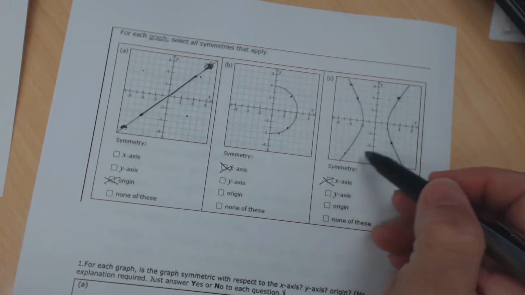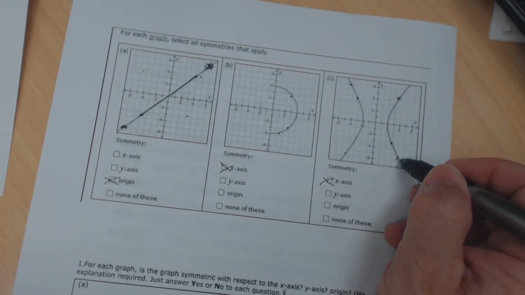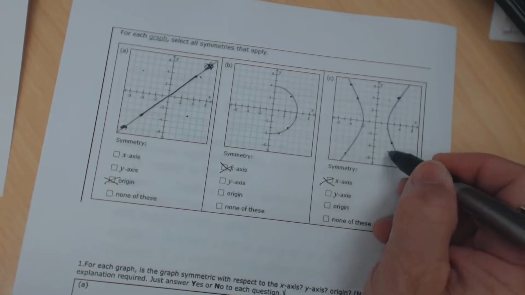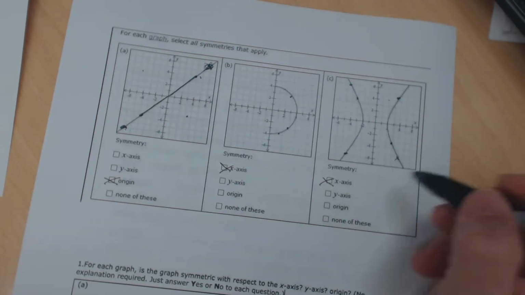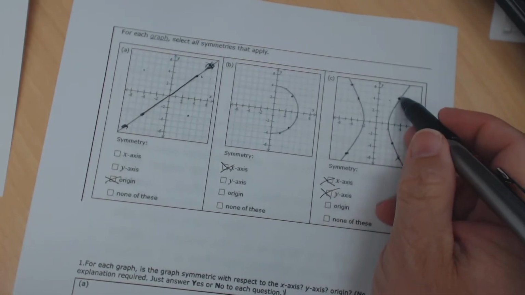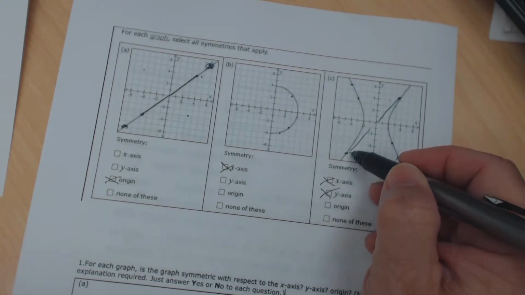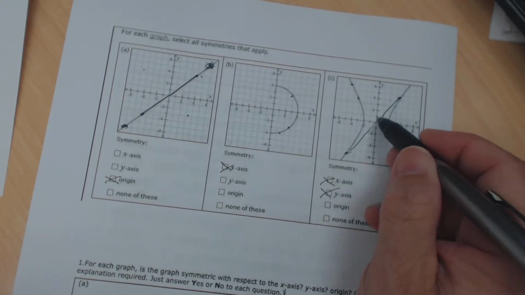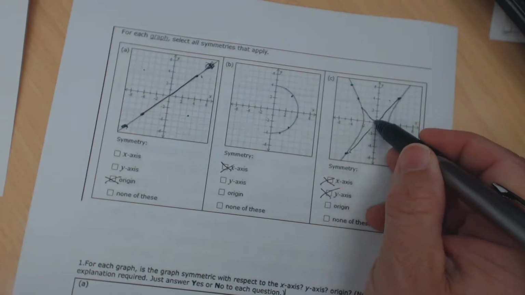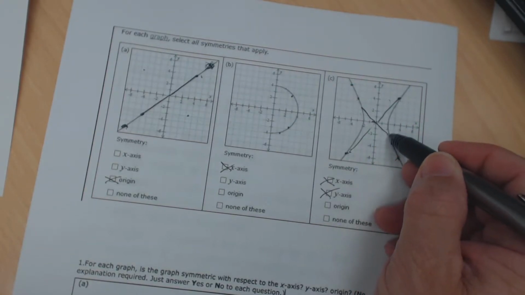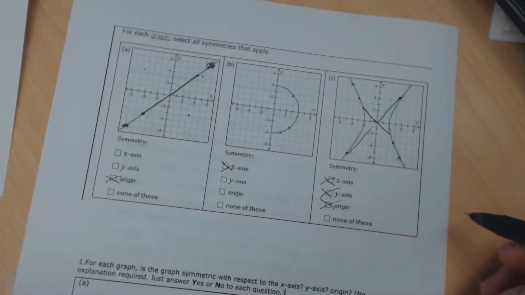Remember, this is your graph here. Yes. The origin: if I go from here to here, and then the same distance again, do I get a point on the graph? Yes. All right, so it's all three.